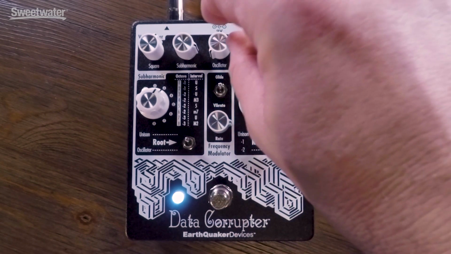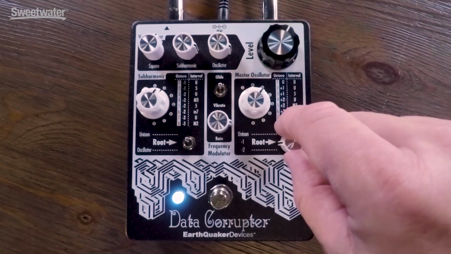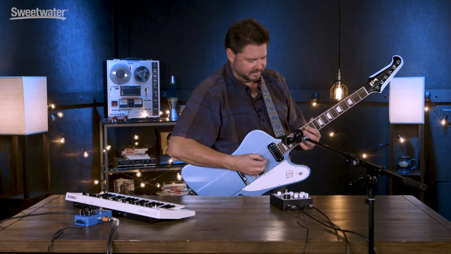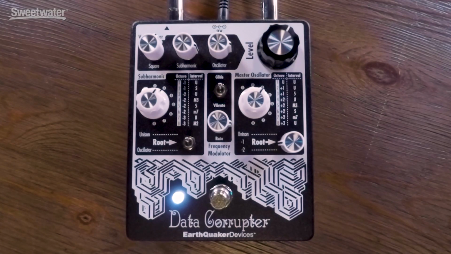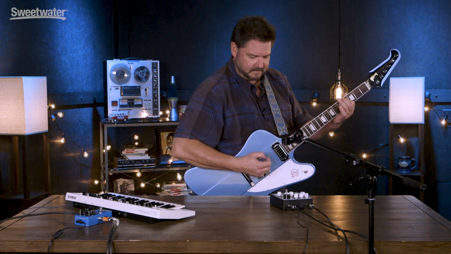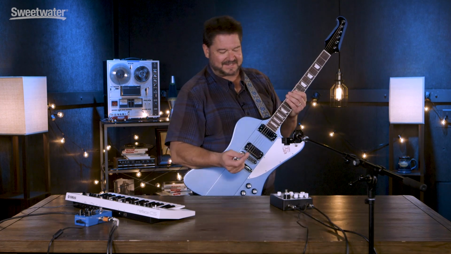And then add the 3rd oscillator, the master oscillator. And you'll notice that we have a ton of gain, which is giving you a lot of sustain. So this can be very synth-like.